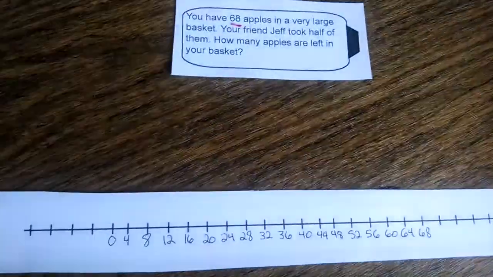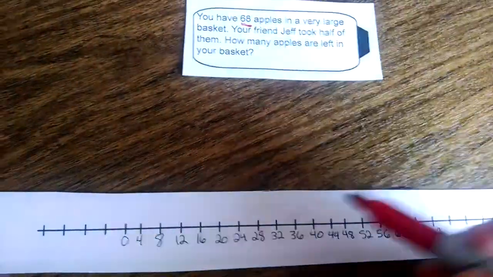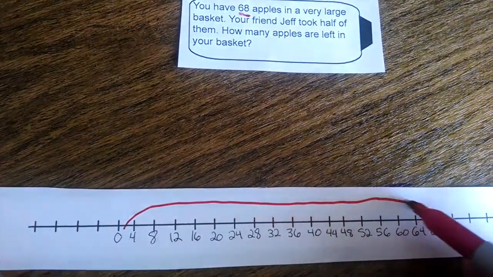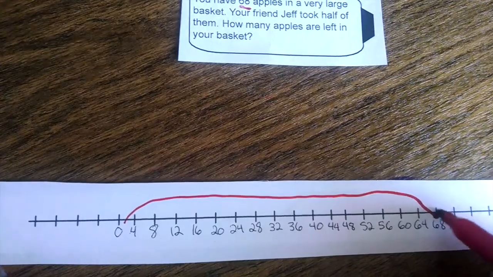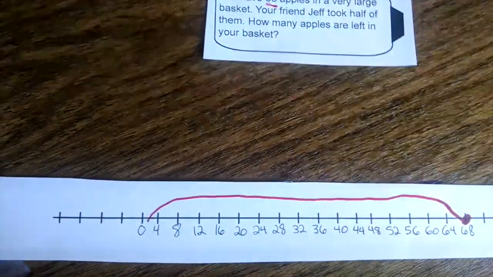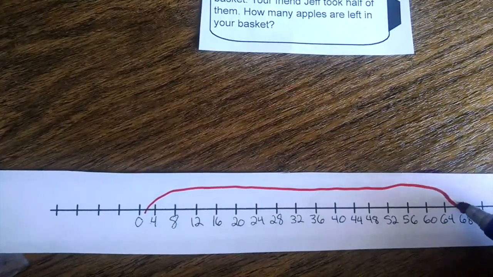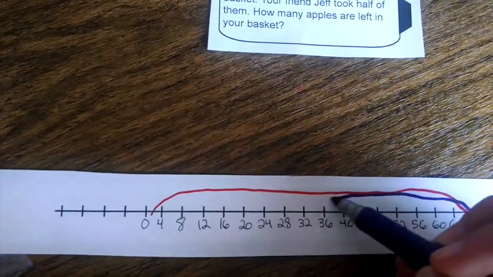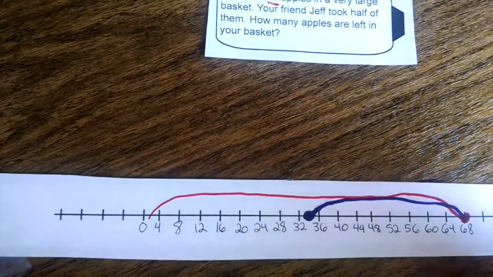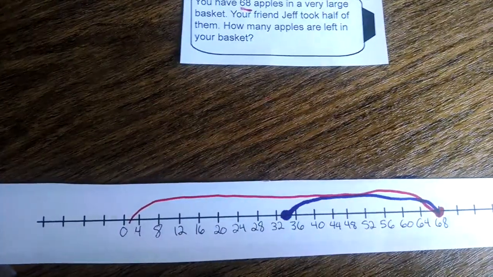Another way to use a number line. If you start off with 68 apples, you would go from 0 to 68. And then if Jeff took half, you would go backwards from 68 to the very middle, which ends at 34. So that means that you have 34 apples left.